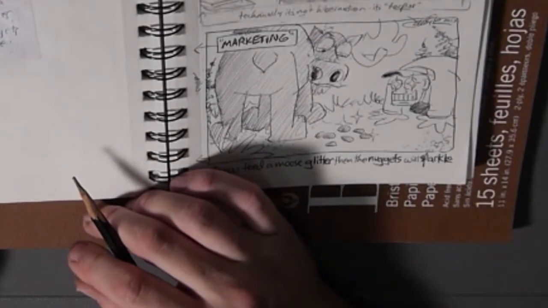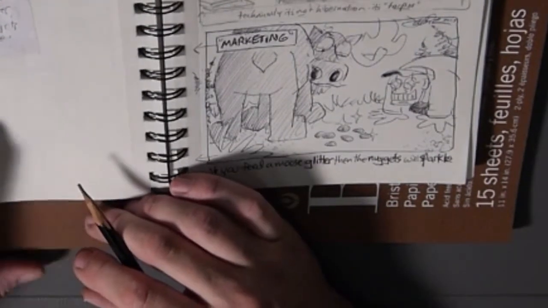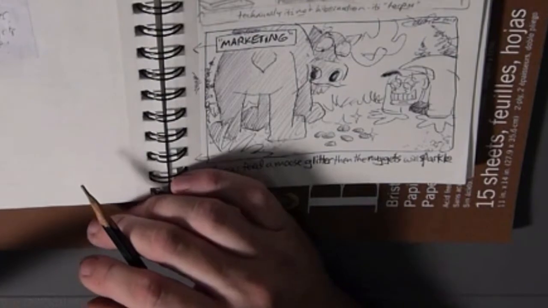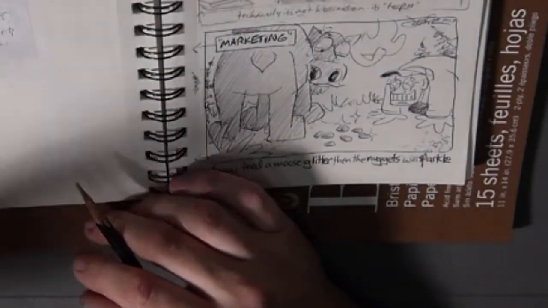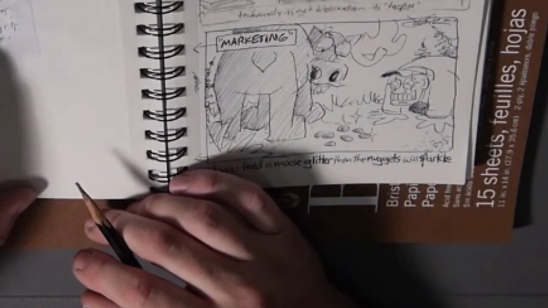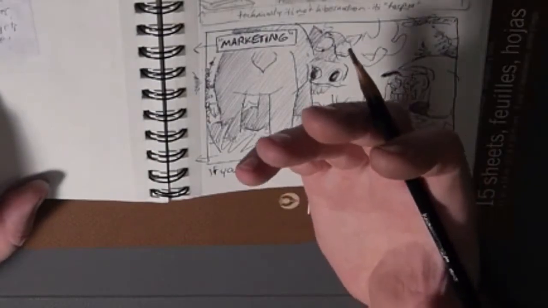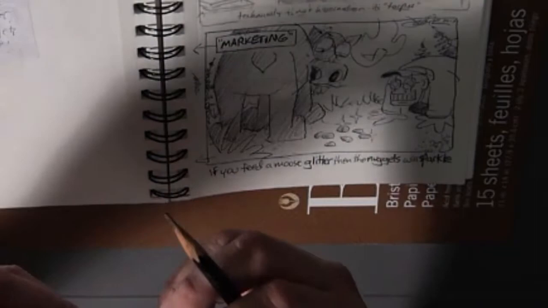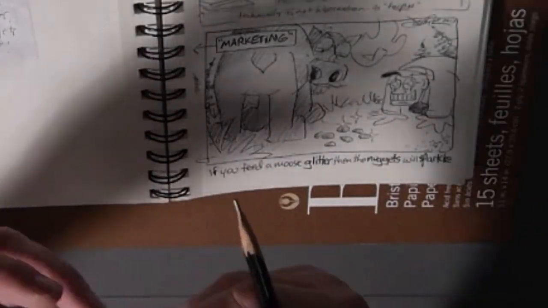So at some point, I believe my lovely fiance mentioned a few weeks ago something in passing, something about feeding, if you feed a moose glitter. I think I was complaining about glitter because I just did my first ever Sculpey thing, and I found out that it actually has glitter in it. I loathe glitter. So if you feed a moose glitter, then will the nuggets sparkle?